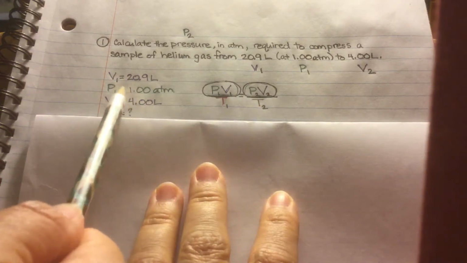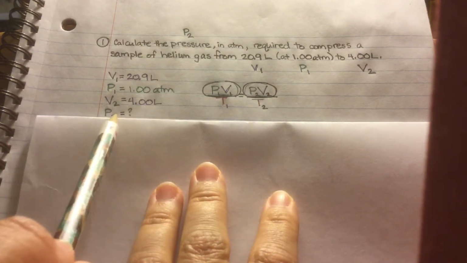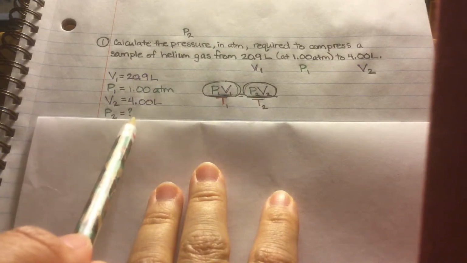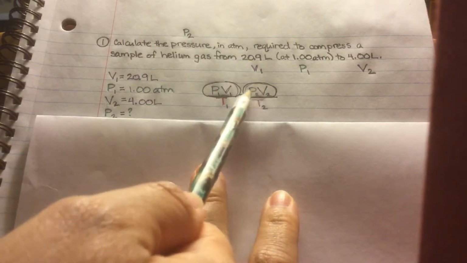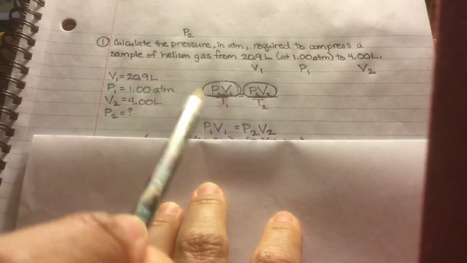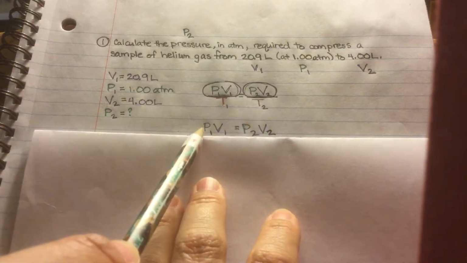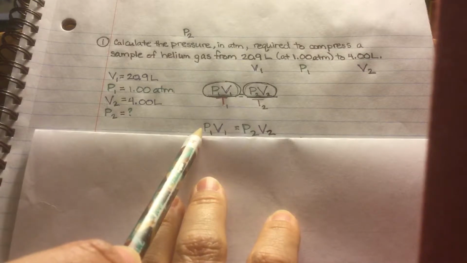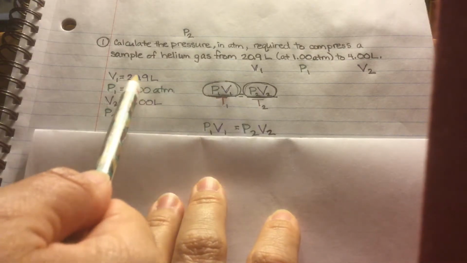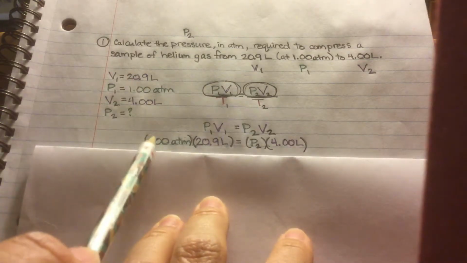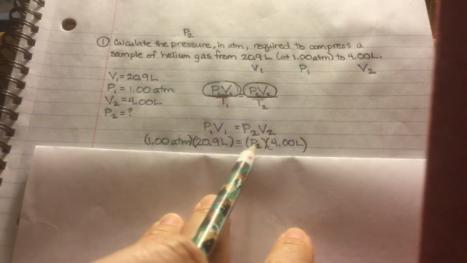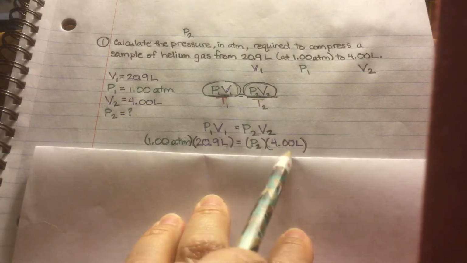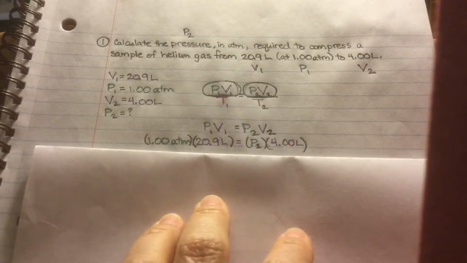So this problem is only using pressure and volume, the P and the V. So I can just circle that part and make it an equation on its own, which I put here. And that's the equation that uses Boyle's law. So I'm going to plug my numbers into my equation. 1 atmosphere, 20.9 liters. The second P is what we're trying to find, and then 4 liters.